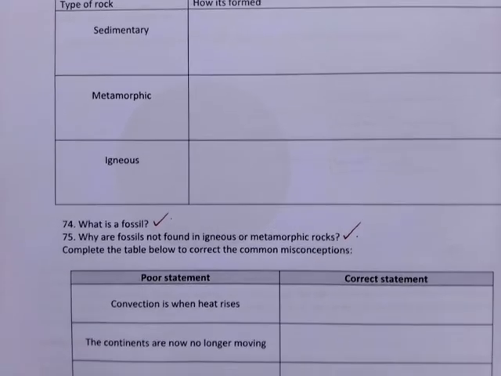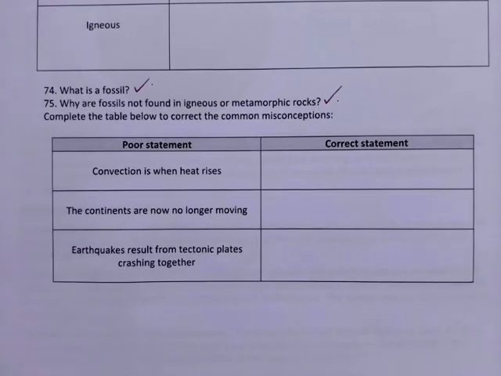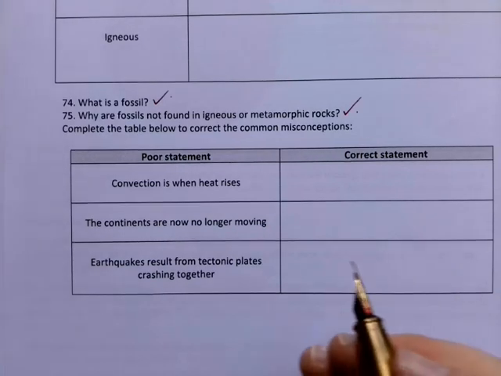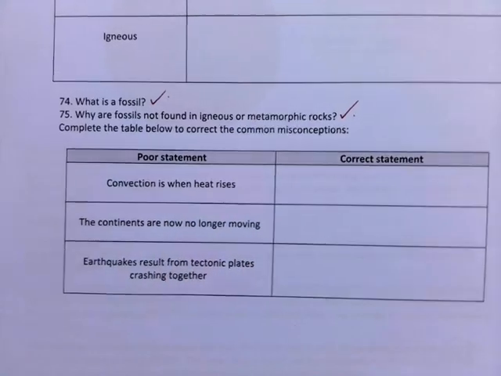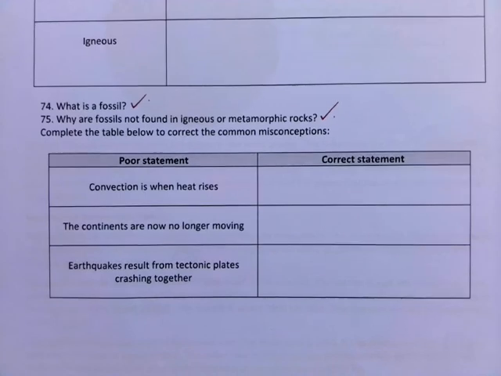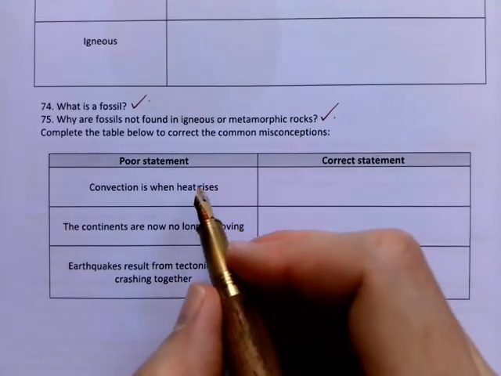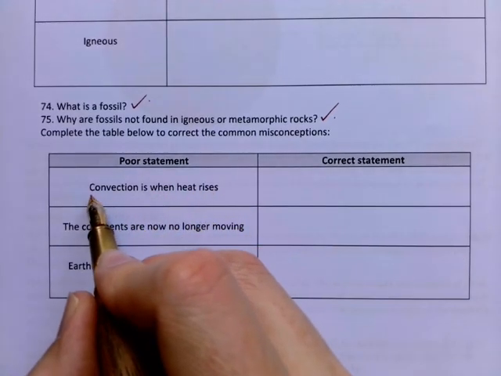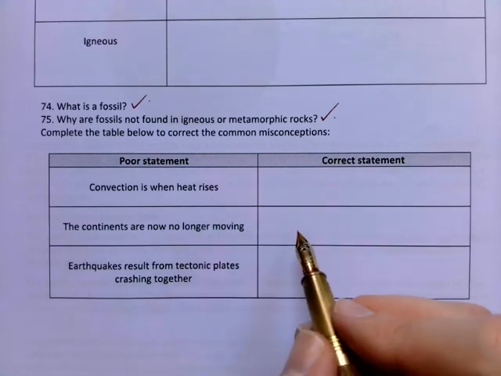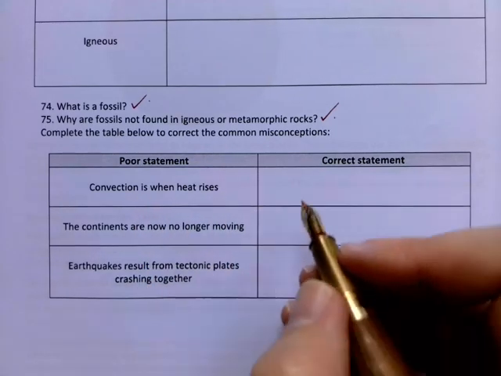Okay, so here we go. Convection is when heat rises. Now we haven't done that in that much detail because of the situation, so don't worry if you couldn't do this one. We'll do convection in more detail next year anyway.